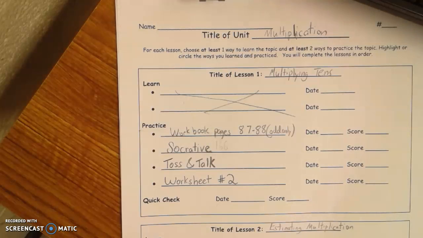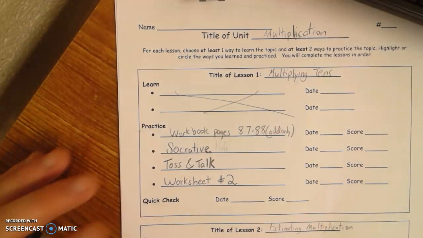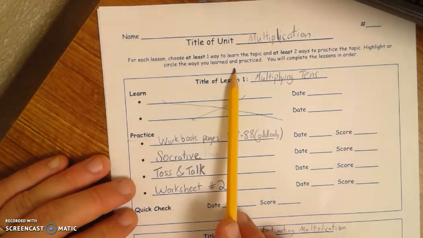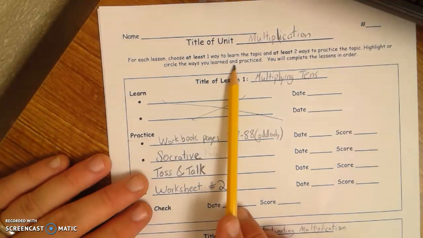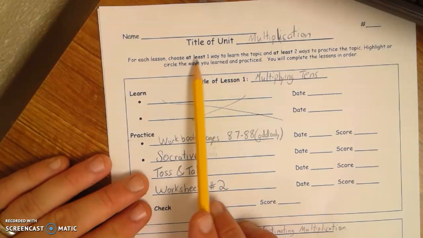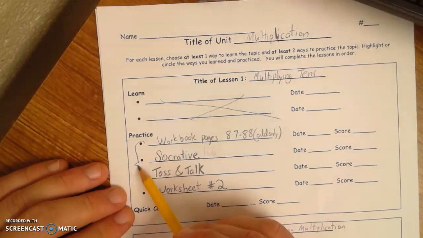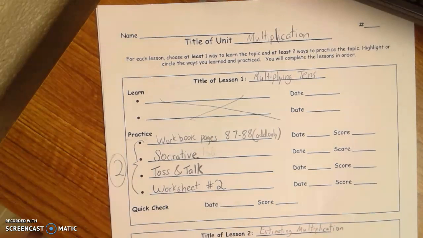This is going to be the way that they practice the skill that they've learned, which is multiplying tens for lesson 1, right? And if you look up here, we've put this on here, and this is teacher preference, but they're going to be able to choose at least one way to learn and at least 2 ways to practice. So of these 4, they're going to have to do 2 of them, all right?